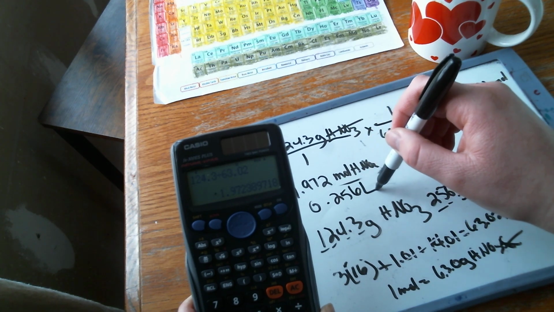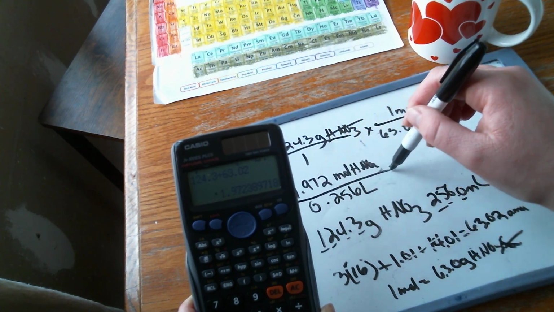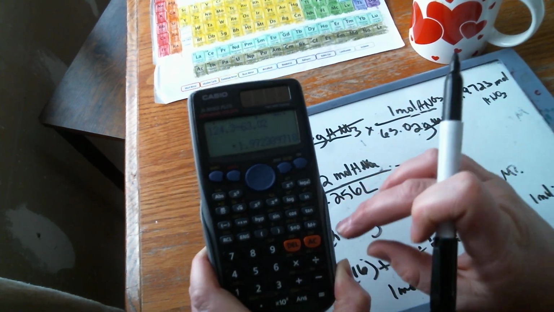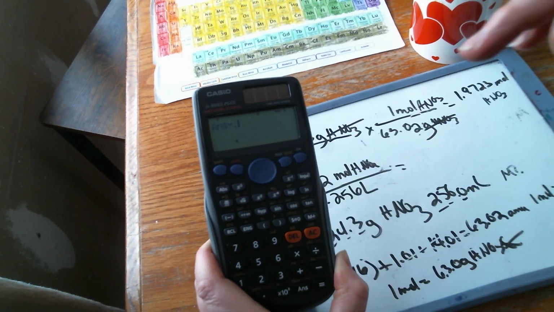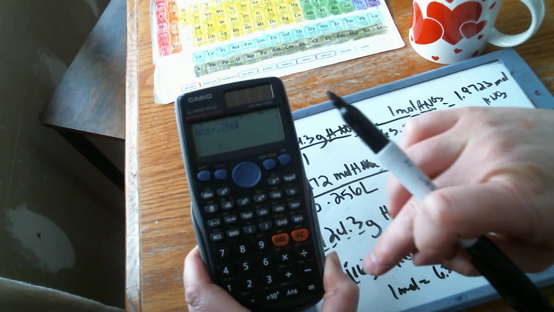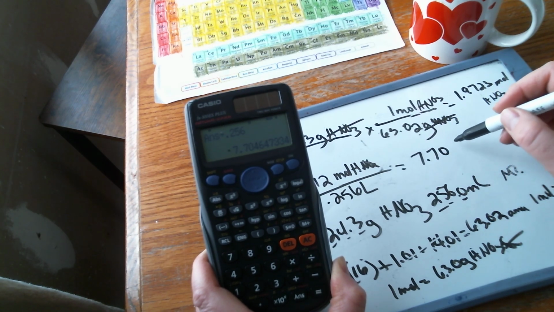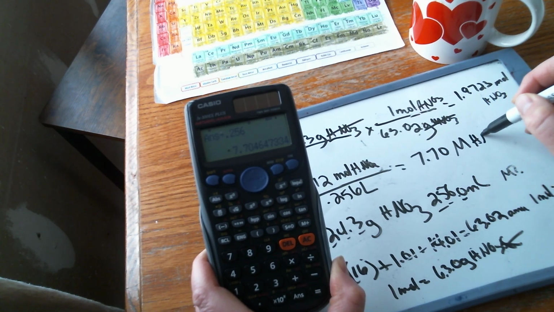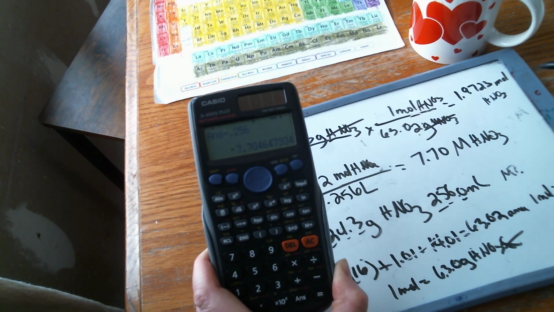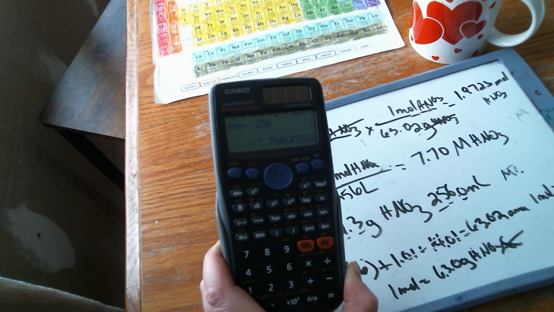0.256 liters. That should give us the moles, and divide that by 0.256 equals 7.70 molarity HNO3. Let's see what the answer said.